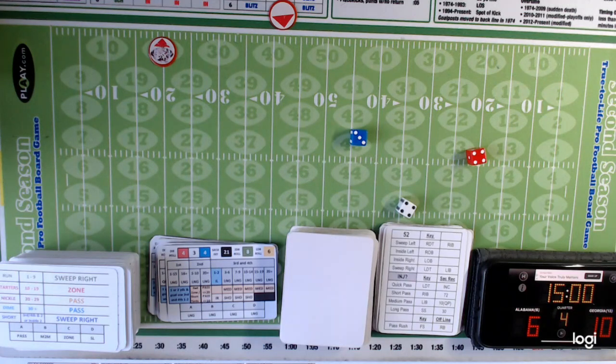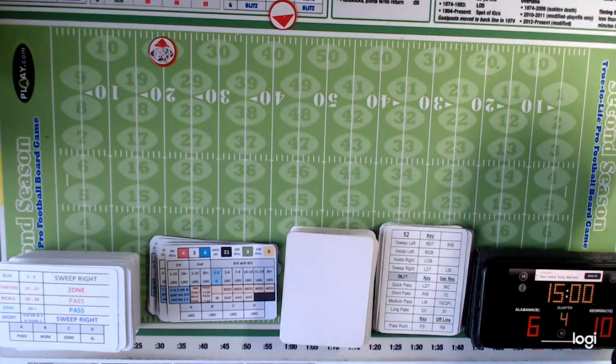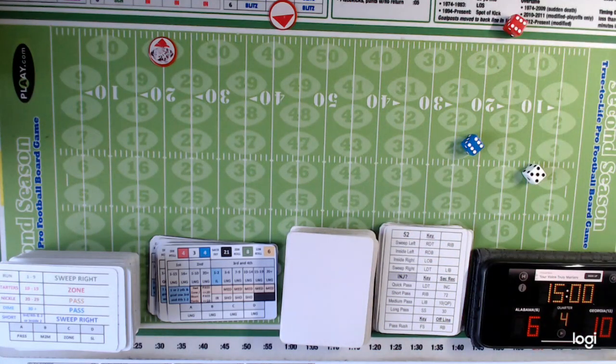Fitzgerald from his own 20 gets 44 yards, and it's poor coverage, but let's move it. 10, 20, 30, 44 yards. The return will be from Logan Gray, and it's going to be a fair catch by Gray.